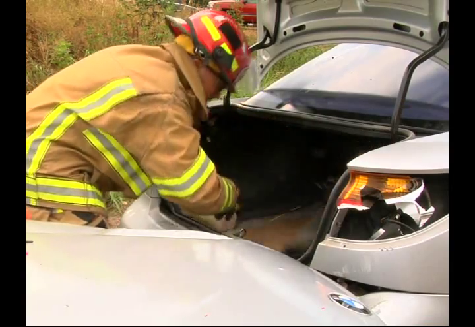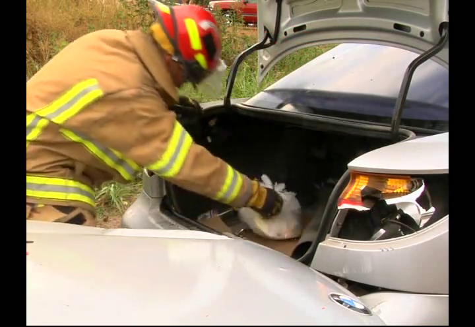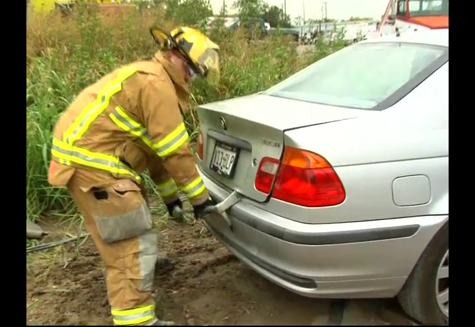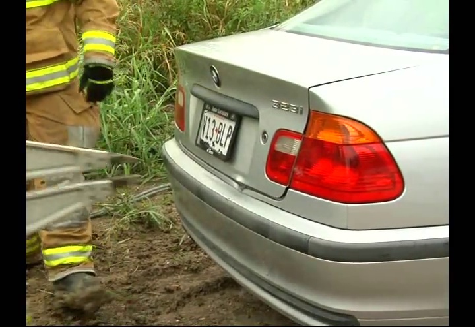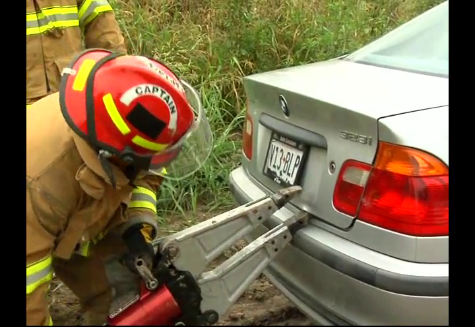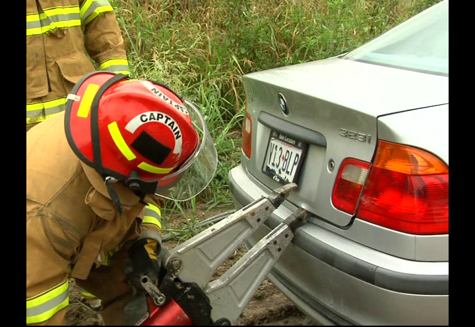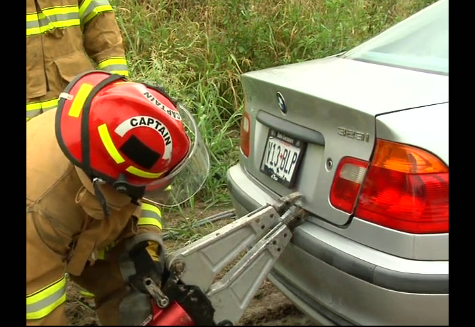Another method of opening a jammed trunk is with a pinch and curl technique. A great tool to accomplish this task is a hydraulic spreader. Place the hydraulic spreader slightly opened so that the trunk lid is between the open tips. Then close the tips to pinch the trunk lid.